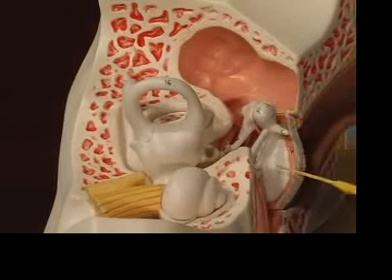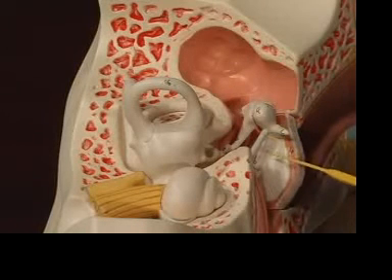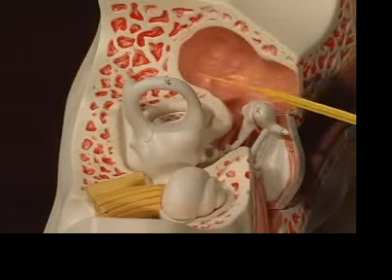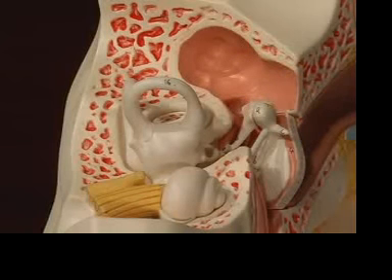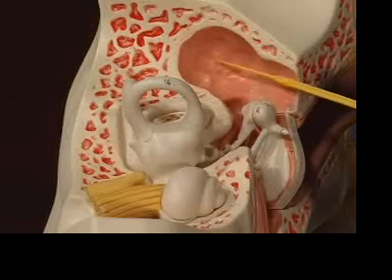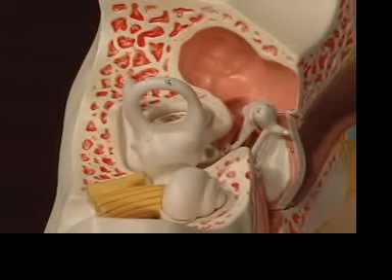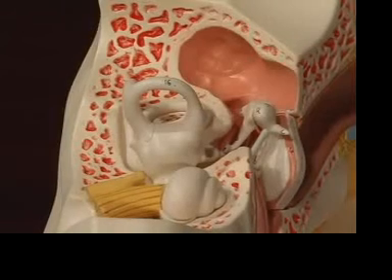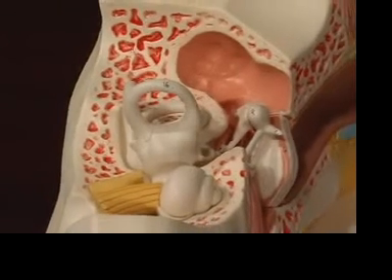And this open space in the middle ear communicates with some of the spongy bone of the mastoid process via this mastoid antrum. Infections in the middle ear can spread to actually infect the mastoid bone, the mastoid air cells.